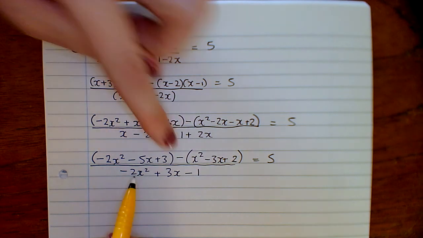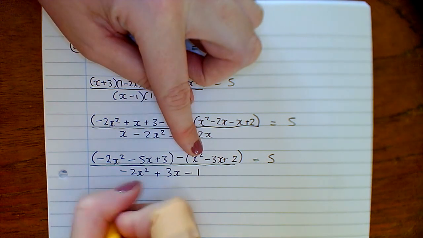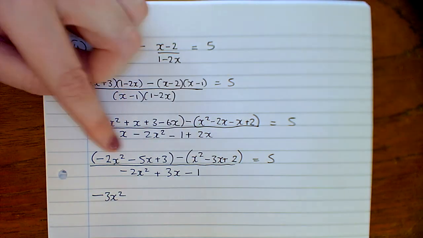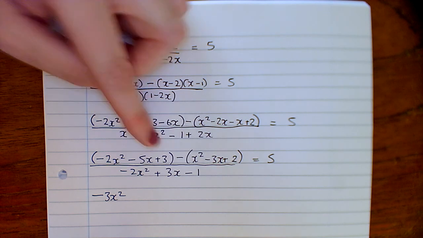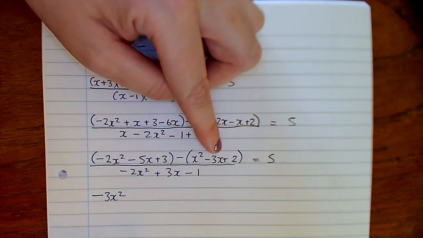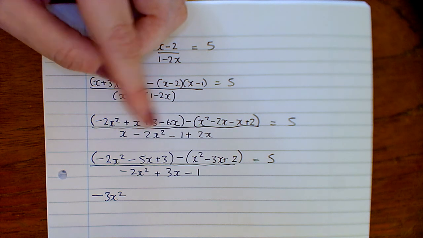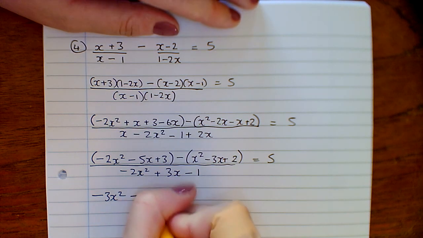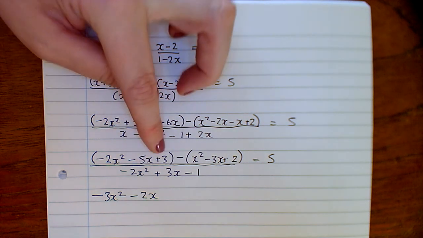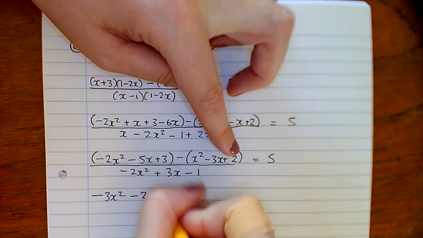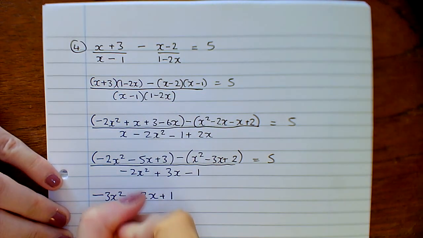Okay, so we've got minus 2x squared minus another x squared, so that's minus 3x squared. Then minus 5x plus 3x, which gives us minus 2x, and we've got 3 minus 2, which is 1.